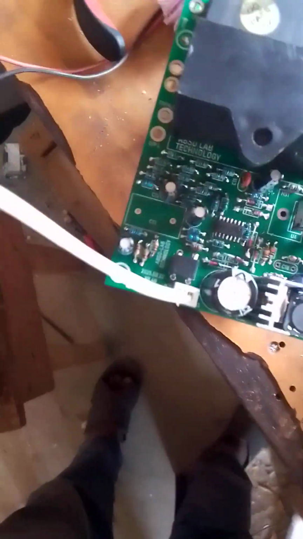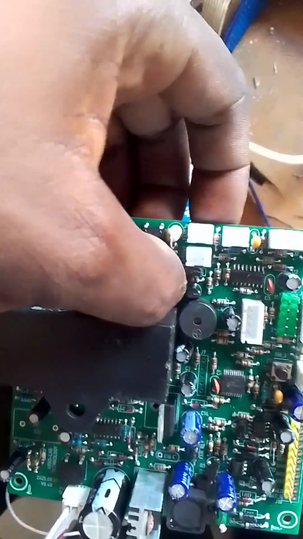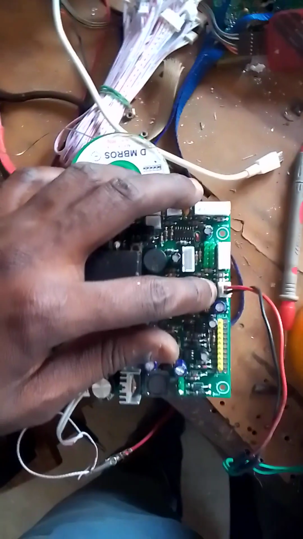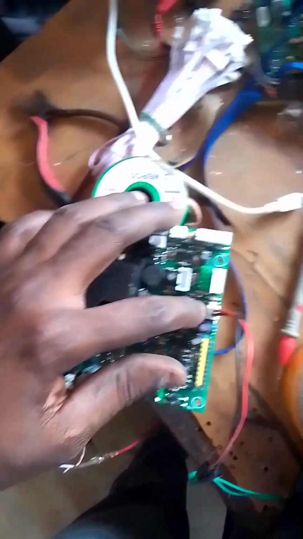What you do is you supply the control card through this terminal with a 12 volt or 24 volt DC power supply. Once you supply it through this terminal, the board will enter display selection mode where you can select the display you need. There are two buttons on it. One button is for selecting the display, and the other is for determining the type of switch you want to use to turn the inverter on and off.